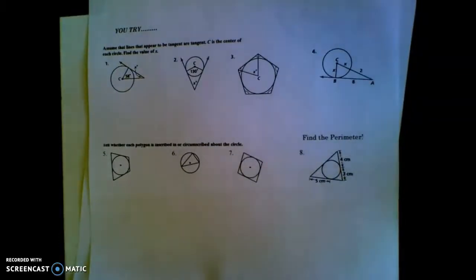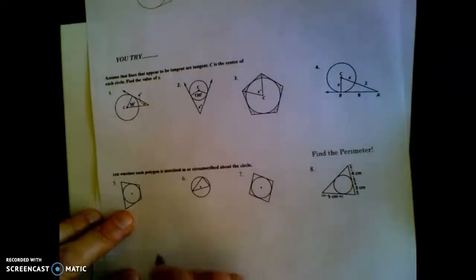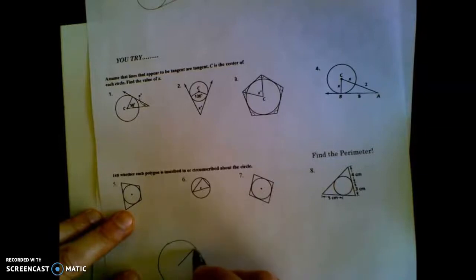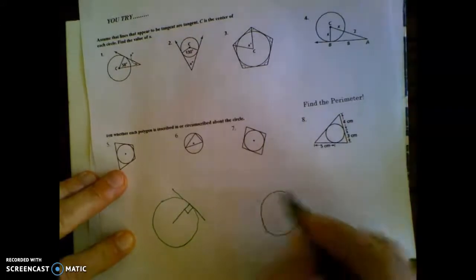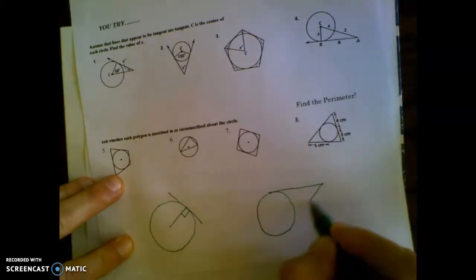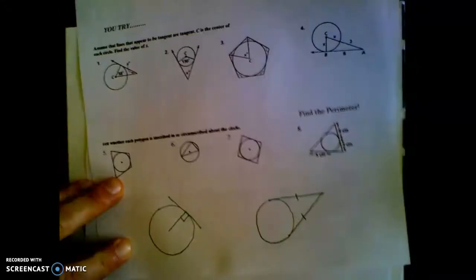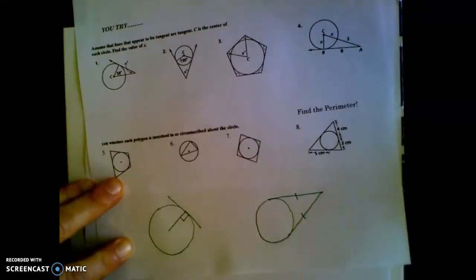But again, basically with tangent lines and radii, you're worried about a couple theorems. The one theorem is that a tangent and a radius are always perpendicular. That's the one thing you're worried about. The other thing you're worried about is that two tangents to the same circle from the same exterior point are always going to be congruent. And then you're going to be asked different questions about those.